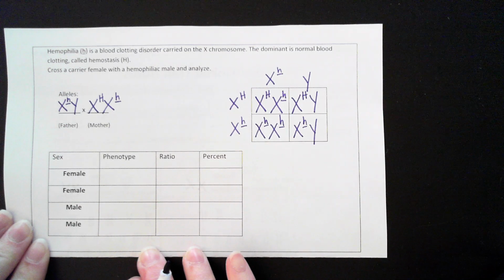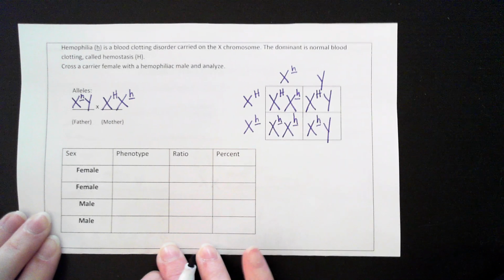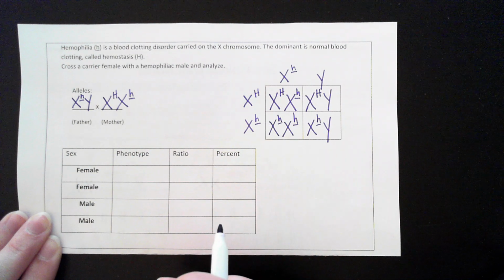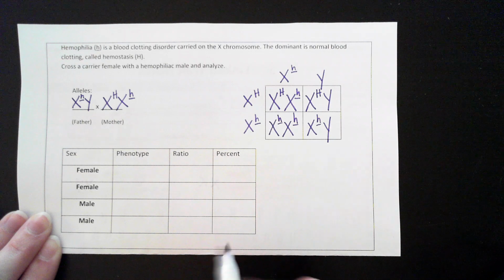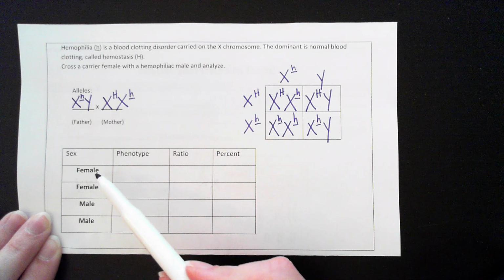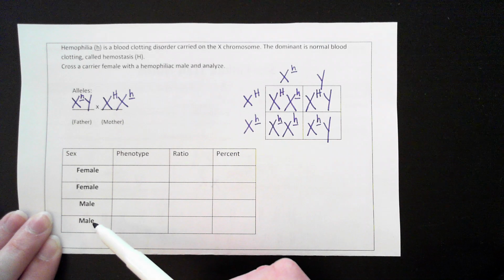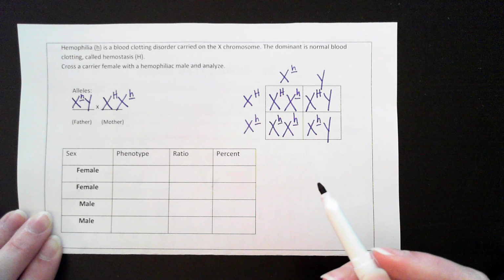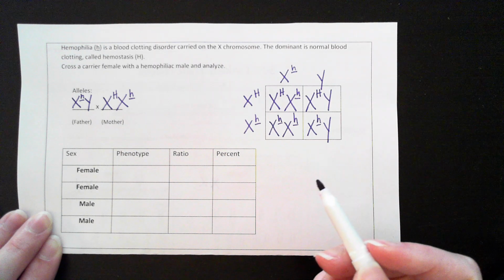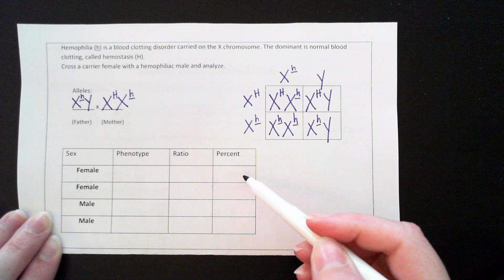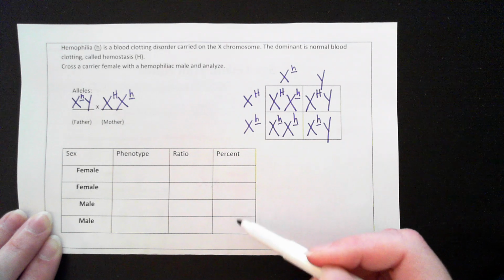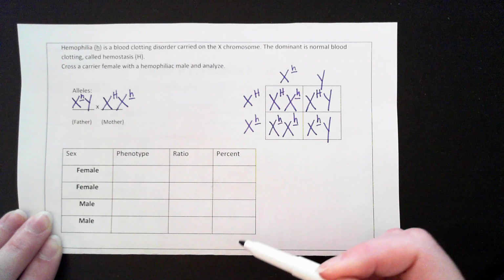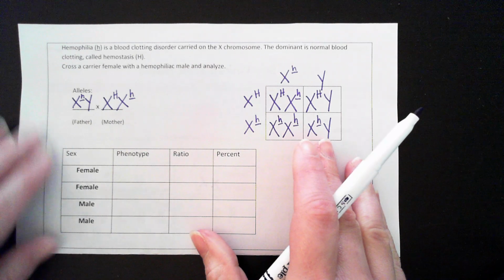Now we need to analyze. I've definitely seen examples where all of the individuals are analyzed together. I prefer to analyze the females and males separately because sometimes a male is more likely to have a certain sex-linked trait than a female. So I think it is worth it to analyze them separately, so that you can see how their chances are different based on male versus female.